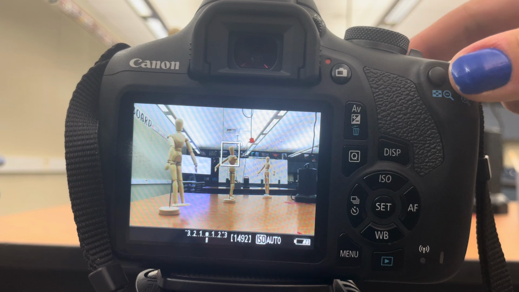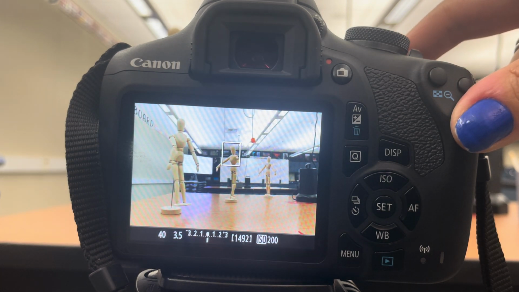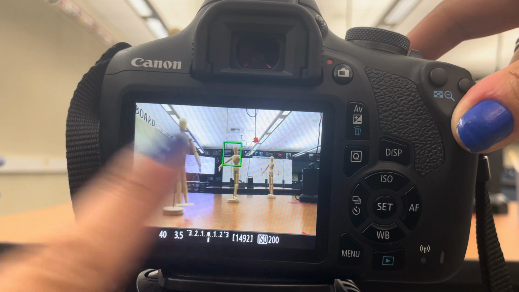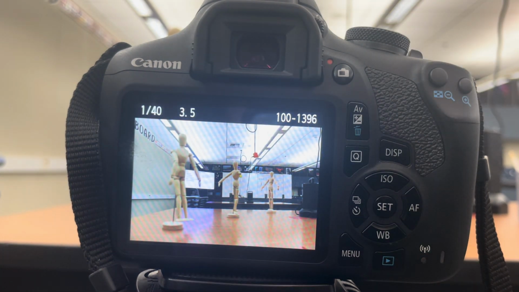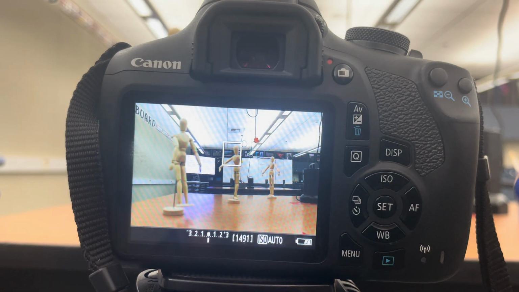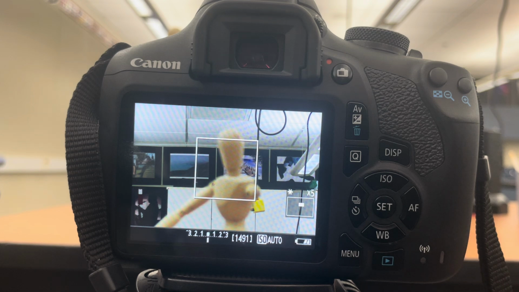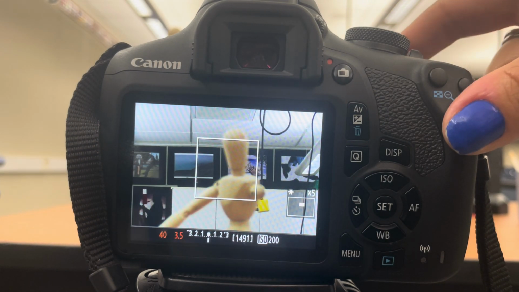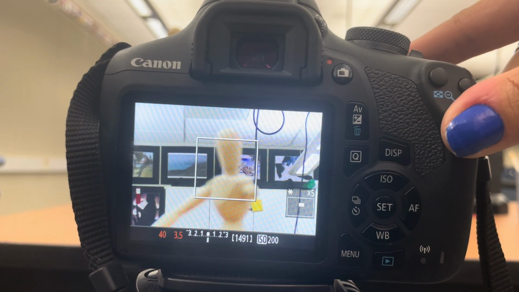Now I could from here just hold down my shutter halfway. Notice sometimes it might take a little while. Once it beeps, it'll also turn the box green, and then I'm going to press down all the way. Now that mannequin and that part of the photo is in focus. You do have the option to magnify that area if you want to see it a little bit better. Hold down your focus or your shutter button to focus. And you can see a little bit better if it's working.